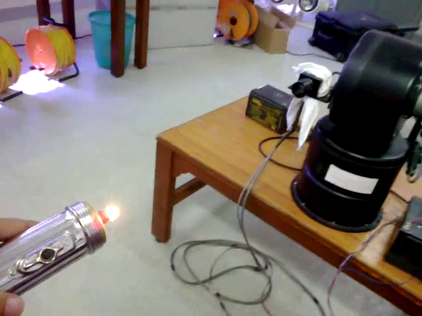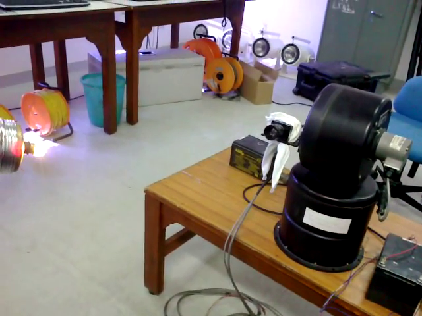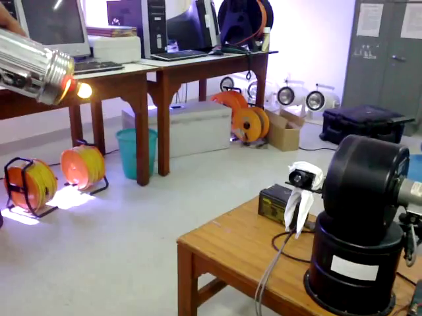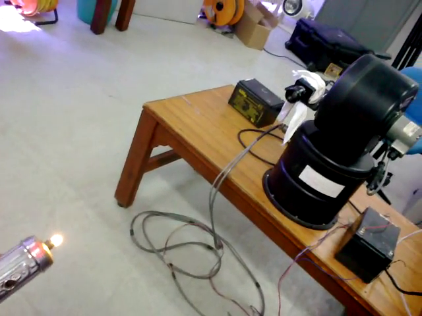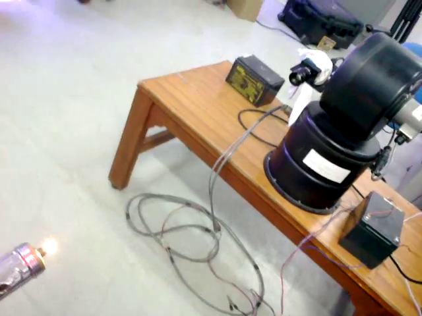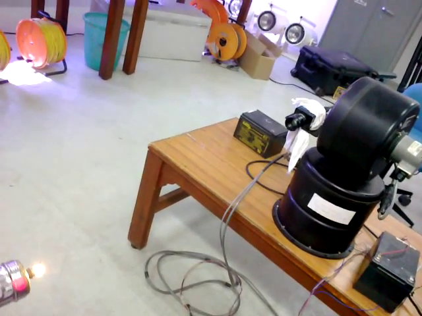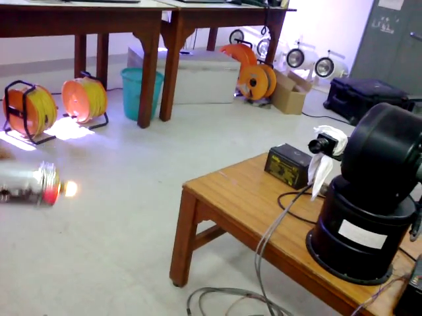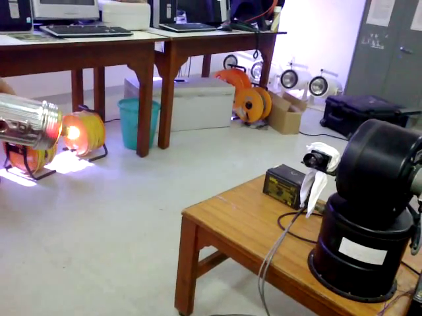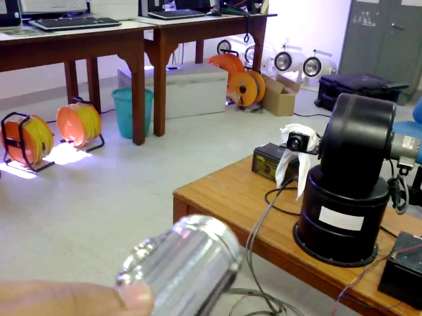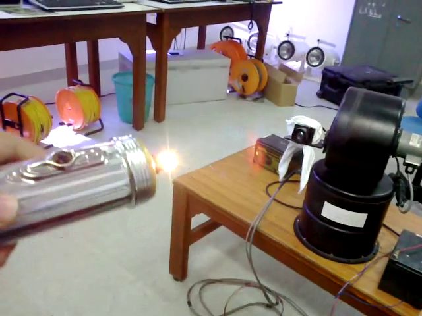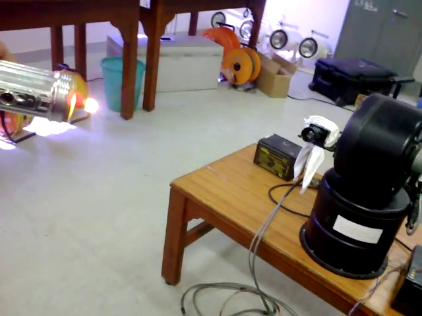So on a practical side, if we see, this is the movement. It moves in elevation very efficiently. It can move downwards also very efficiently. You can see it's going up easily, and it's quite fast also. Well, it can move in azimuth also. Here you can see it's moving in azimuth.